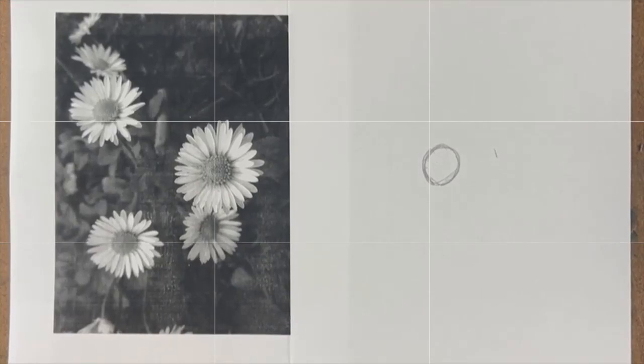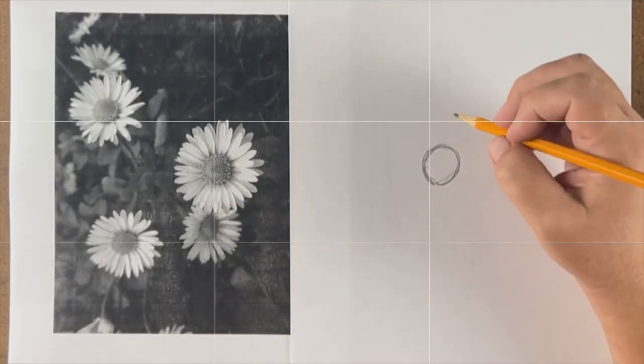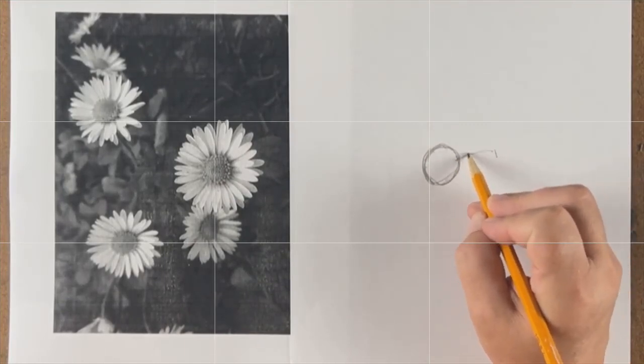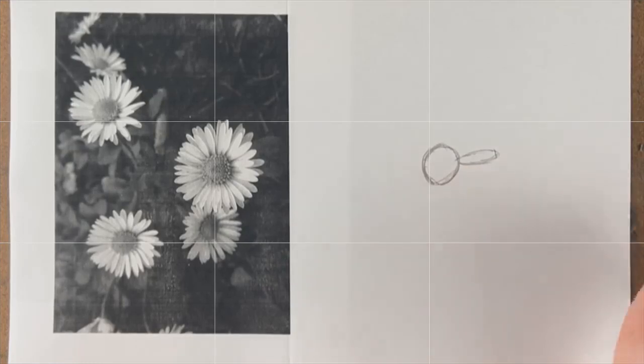So if I was drawing this daisy, I probably wouldn't draw it petal for petal, but I would use it as a reference to know what daisies look like. So if I don't have the exact same number of petals, I'm not going to worry about it. I just want this flower picture to help me to know what daisies look like.